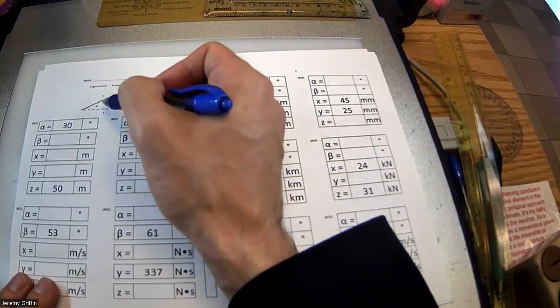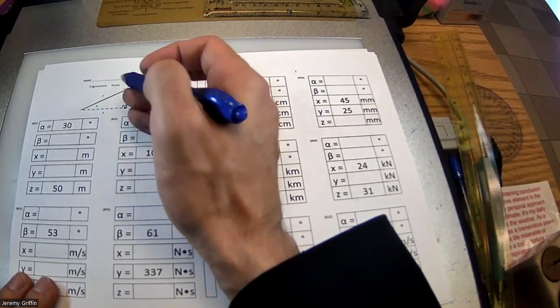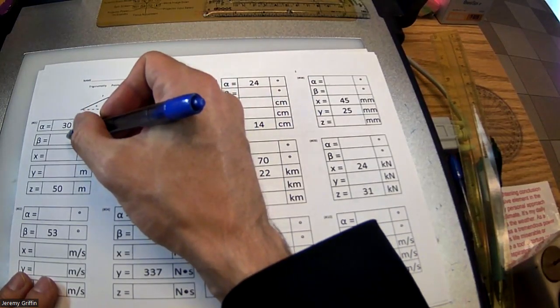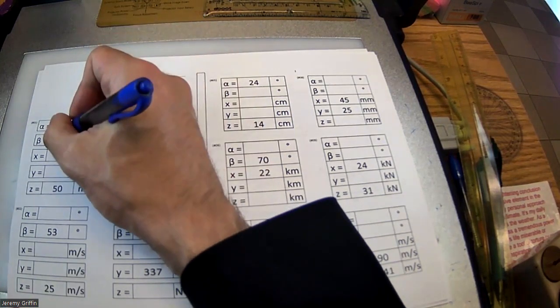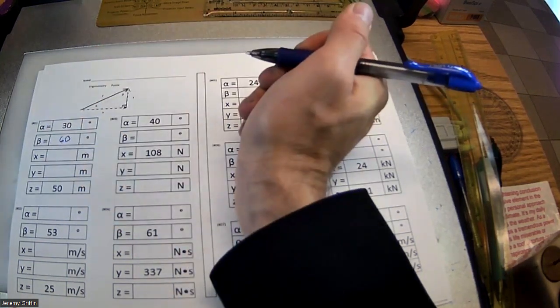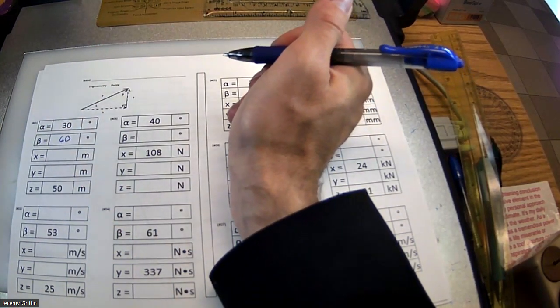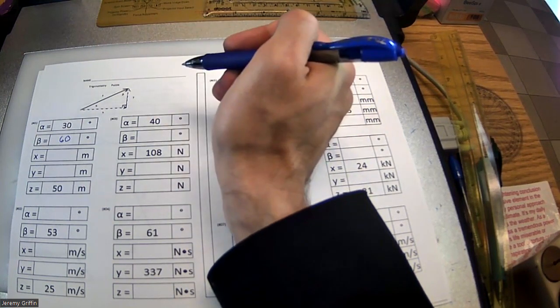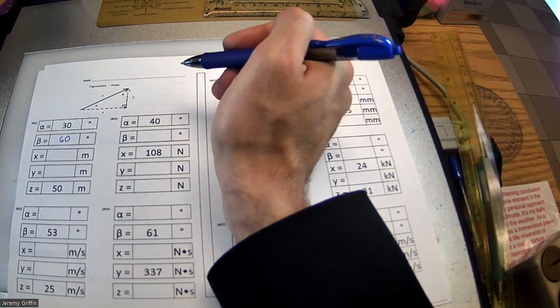Now, if my angle alpha here is 30 degrees, who can tell me what my angle beta is? 60 degrees. How do you know it was 60 degrees? Because there's a right angle, which is 90, so you would subtract 30 and 90 from 180. Exactly. You guys remember that?